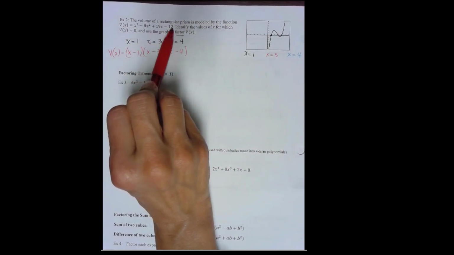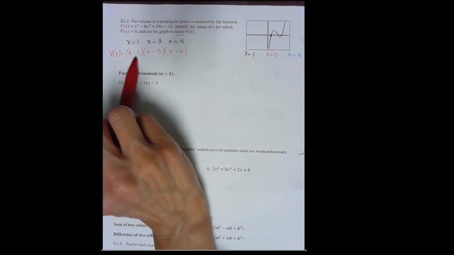Tomorrow during class, we'll go ahead and verify this. So we'll put in the original equation, and then we'll go ahead and put in our factored form, and we'll verify that these two equations are in fact the same, or that they're onto each other.